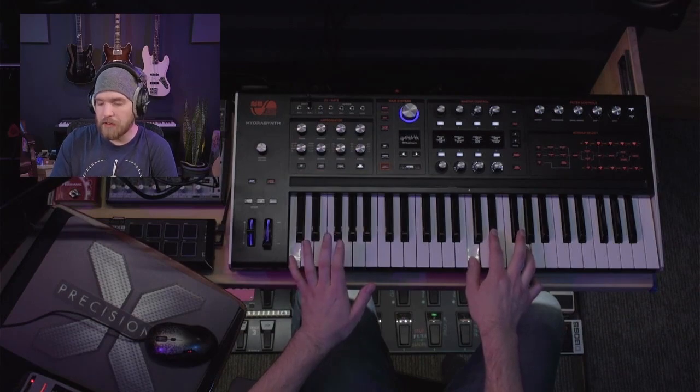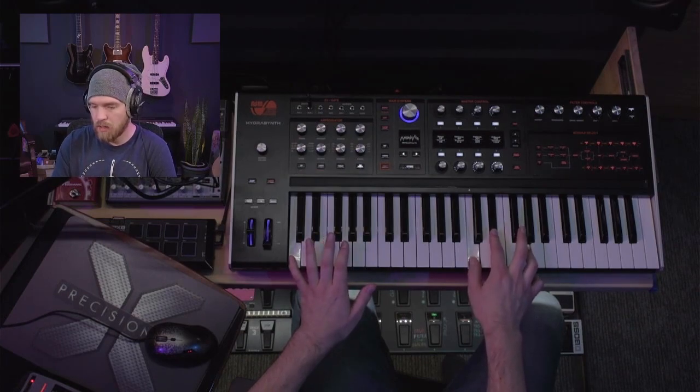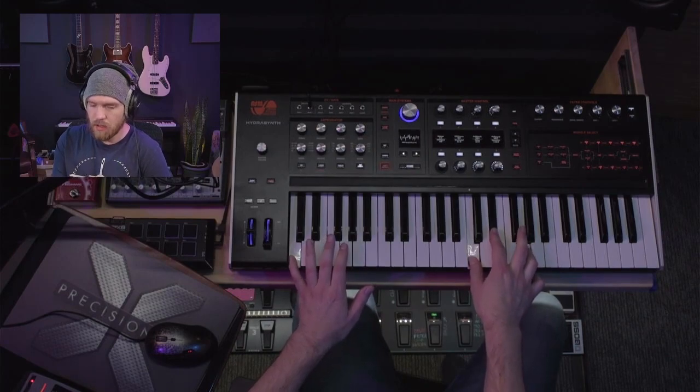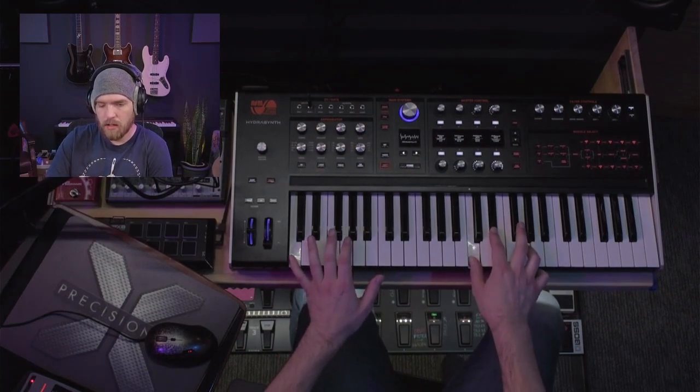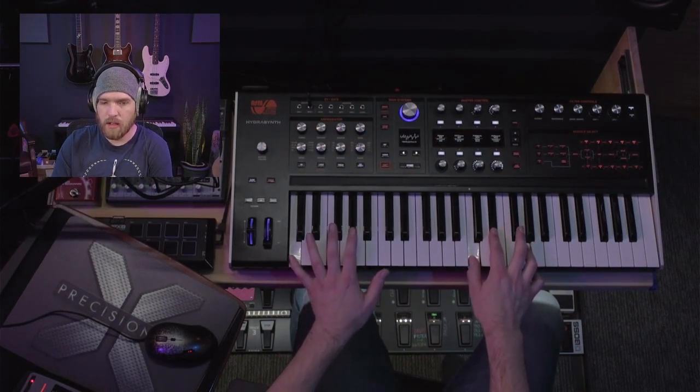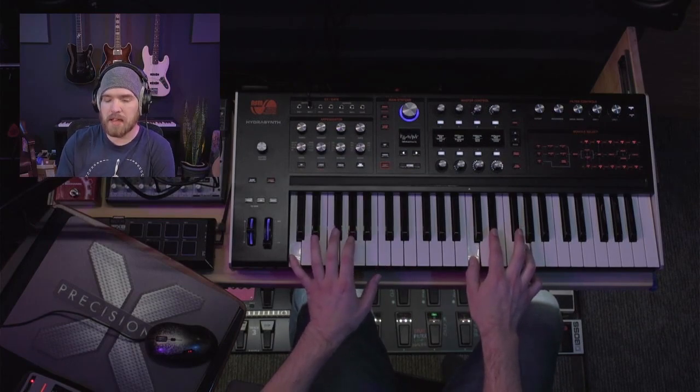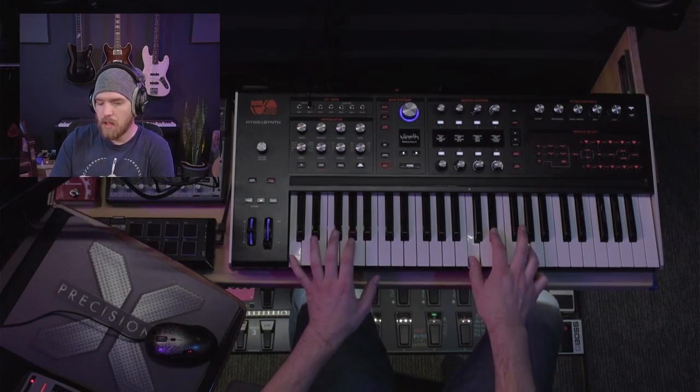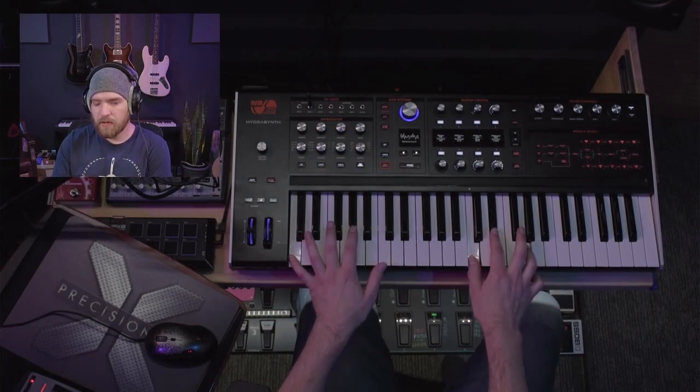But polyphonic aftertouch, which is just one aspect of MPE, is letting me accentuate different notes.